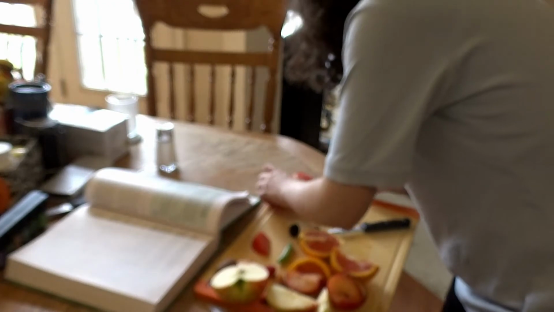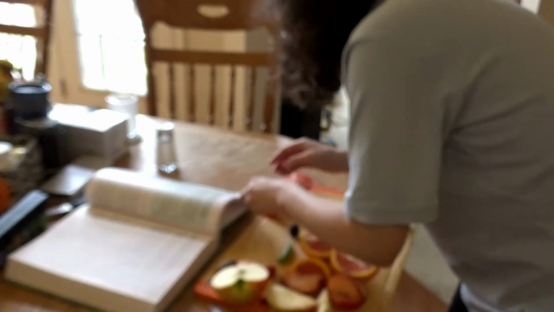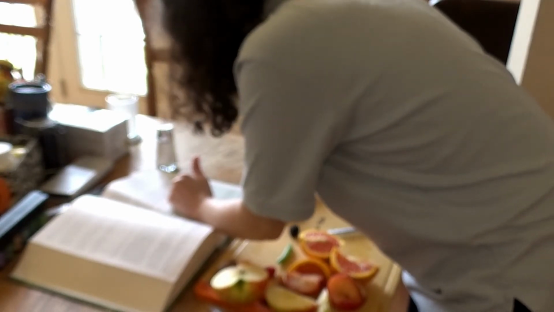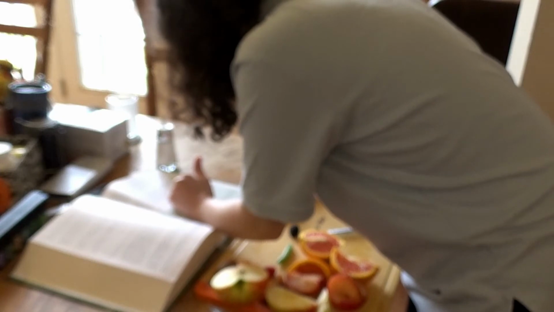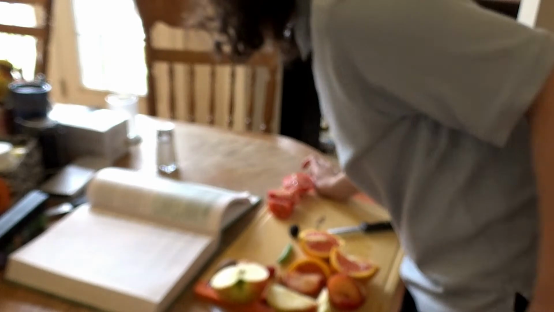Cutting board getting all messy. There's all kinds of fruits everywhere. I'm pretty sure they said that the tomato is a berry. Yes, tomato is a type of berry, according to the textbook.